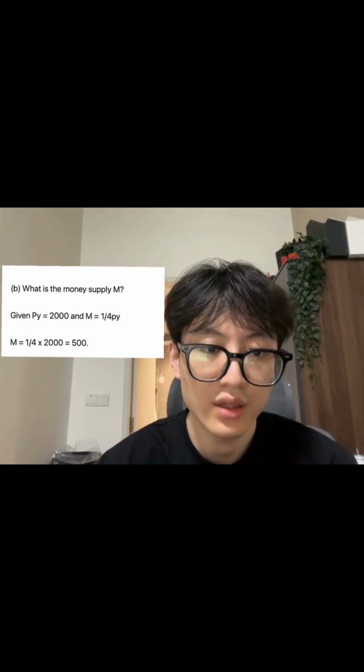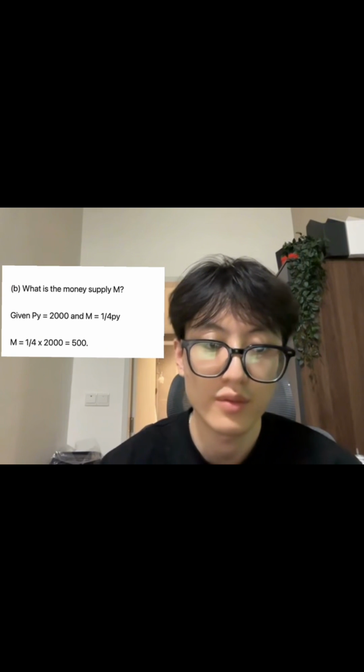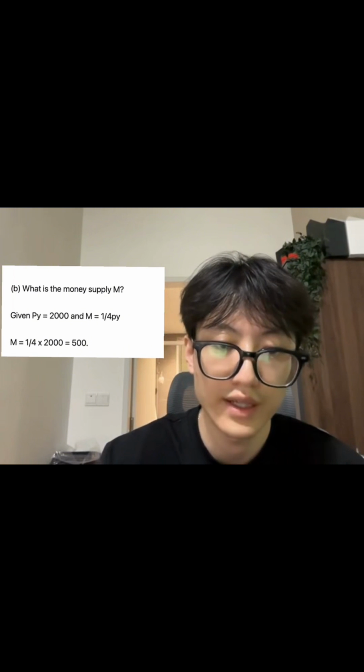Okay, so B. The question gives nominal income PY equals 2,000 ringgit. Since people hold 1/4 of their incomes as money, M equals 1/4 times 2,000, which equals 500 ringgit. Therefore, the money supply is 500 ringgit.